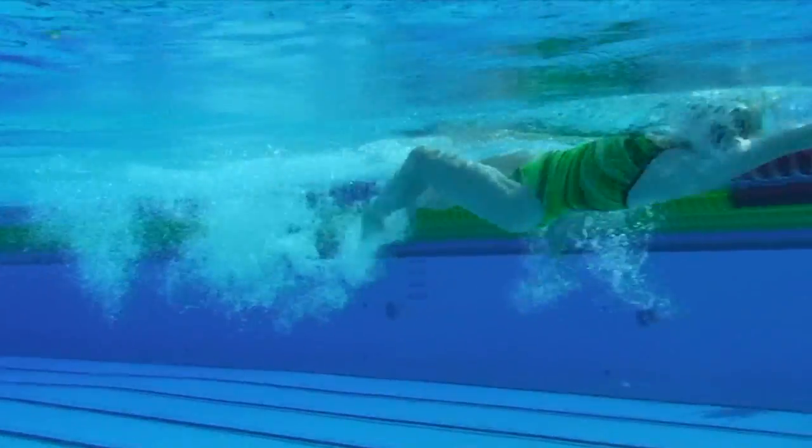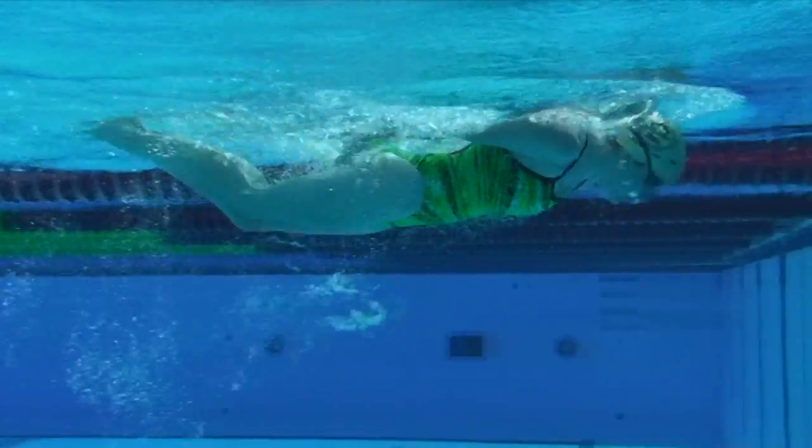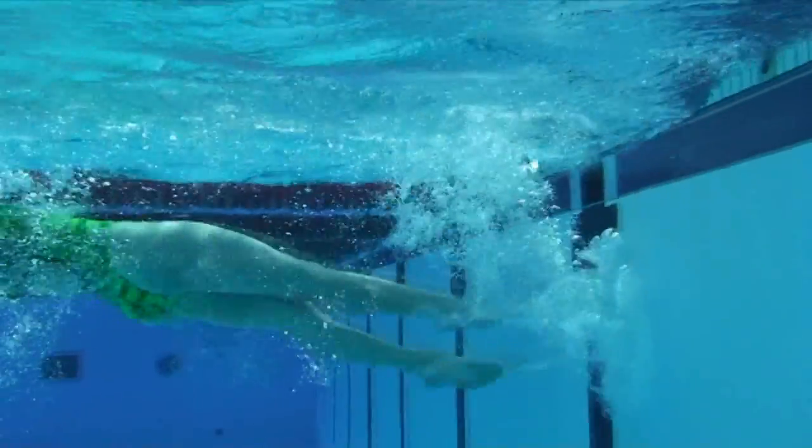The backstroke turn, one of the most common infractions. Upon approaching the wall, the swimmer may turn onto their stomach. If the swimmer turns onto the stomach, the swimmer must initiate the movement by bringing his arm down along the body. Once the arm has reached the side of the body, the swimmer must initiate the turn. Upon leaving the wall, the swimmer must be on his back.